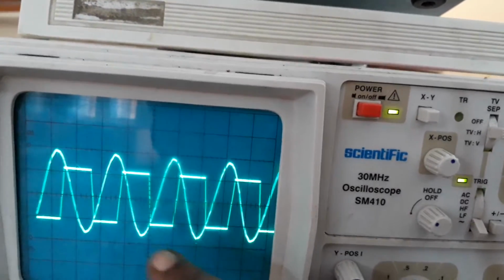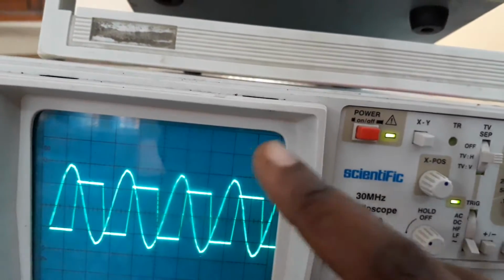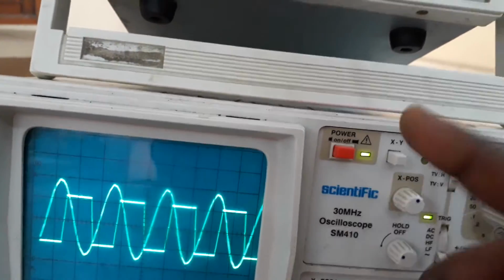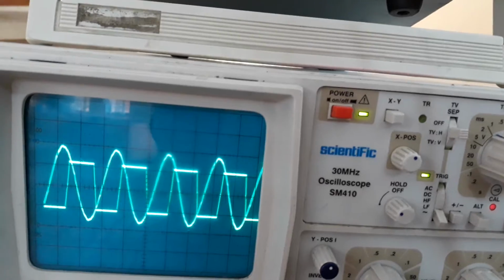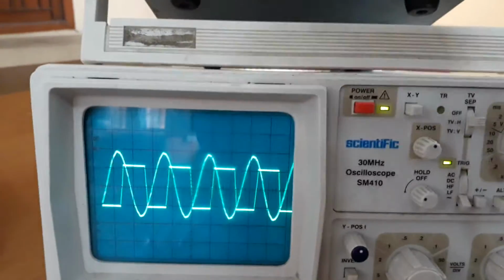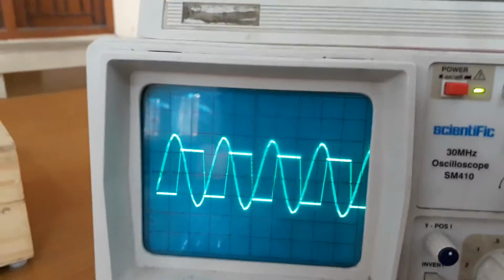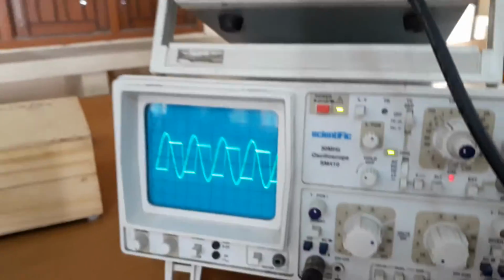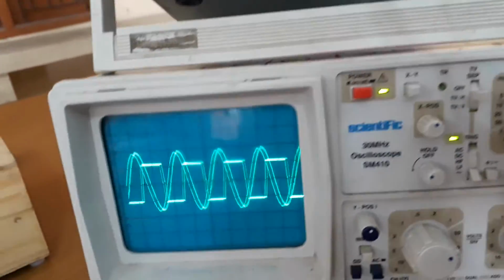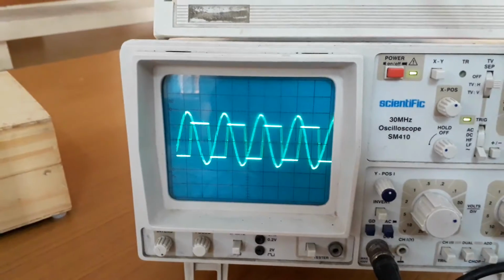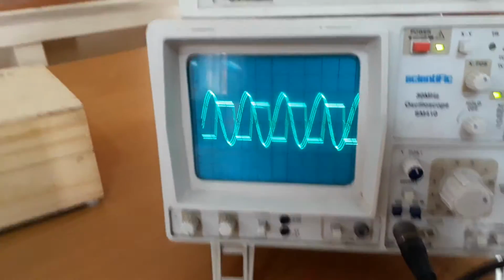Whenever your input voltage crosses the two different voltage levels, your output varies from plus V saturated to minus V saturated. The square pulse is the output waveform and the sinusoidal pulse is the input.